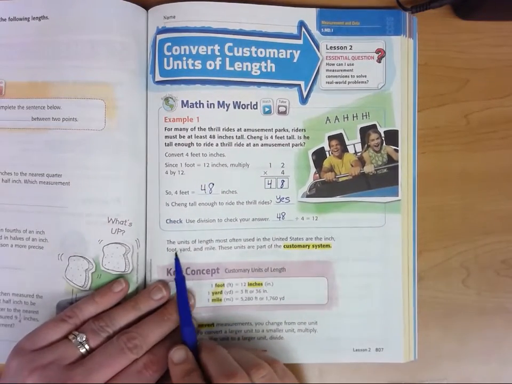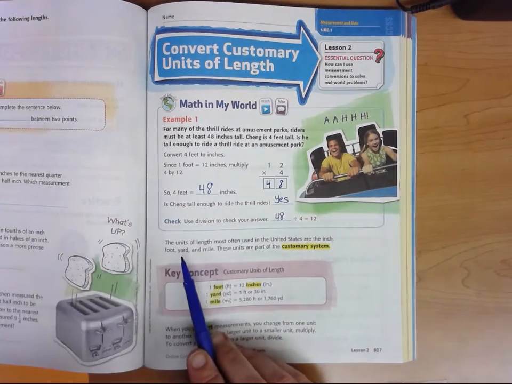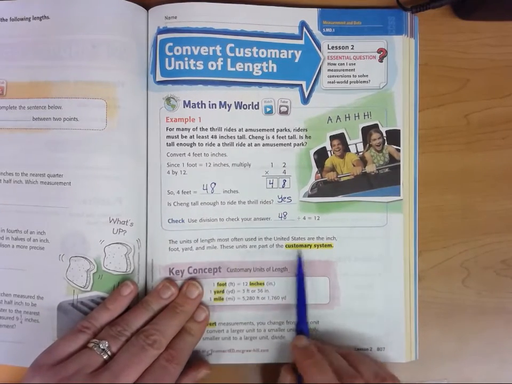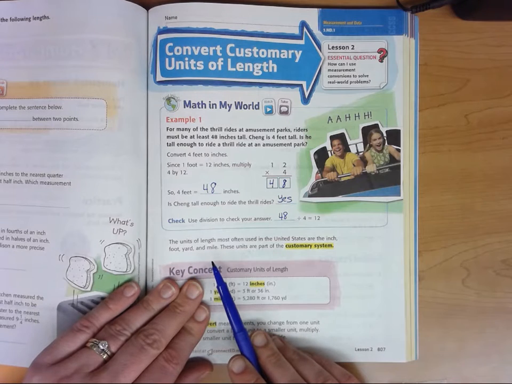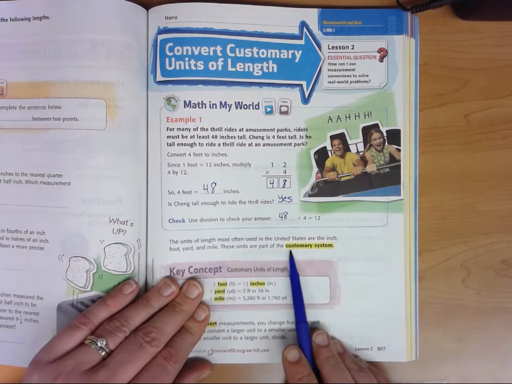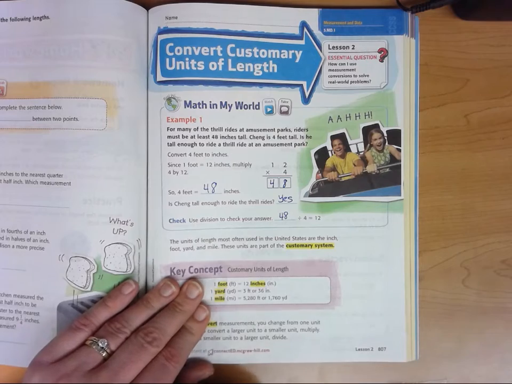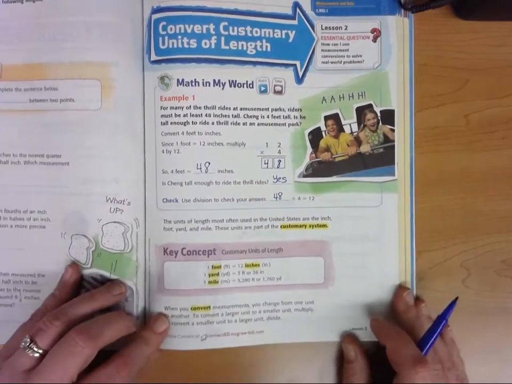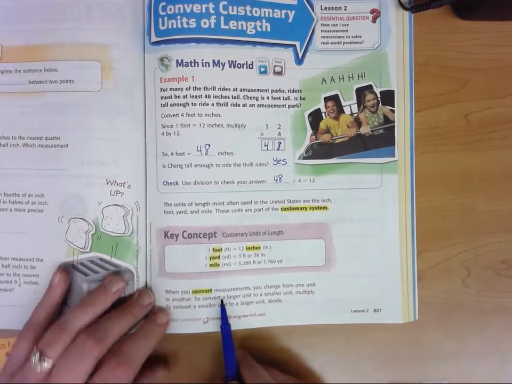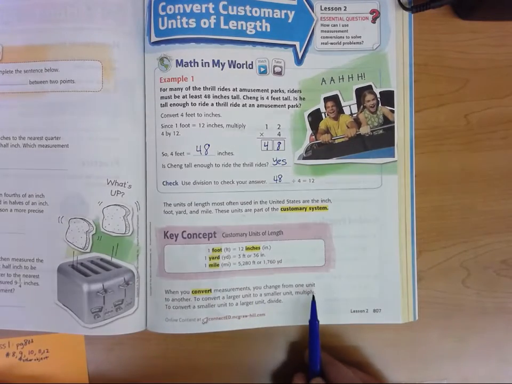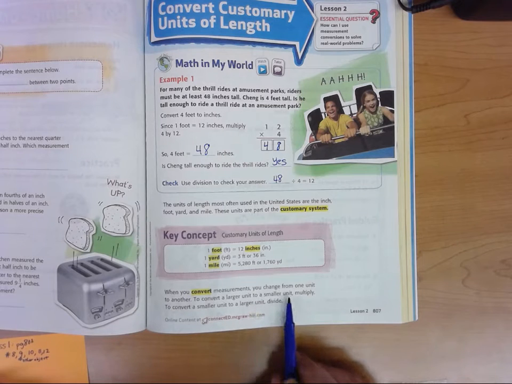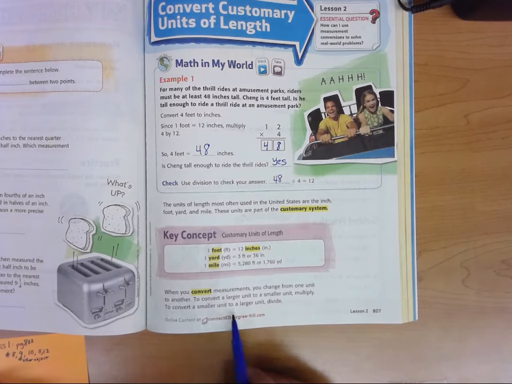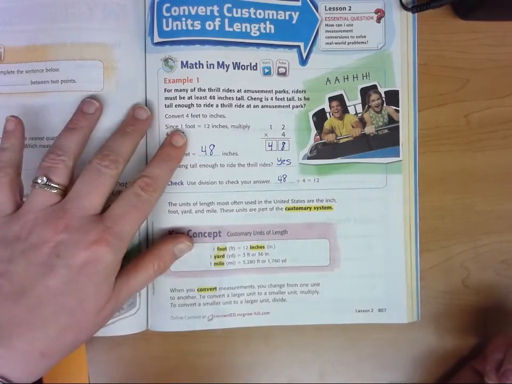Okay, it says the units of length most often used in the United States are the inch, foot, yard, and mile. These units are part of what we call the customary system. Customary system is what we use in the United States. So below this it says when you convert measurements, you change from one unit to another. To convert a larger unit to a smaller unit, we multiply. To convert small to large, we divide.